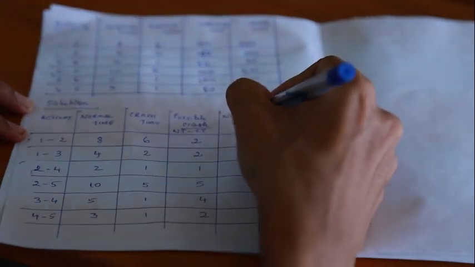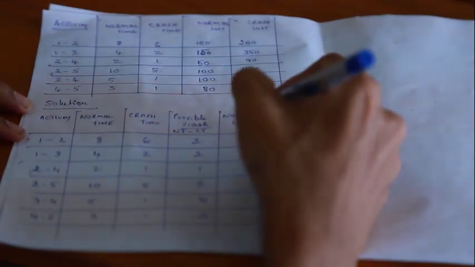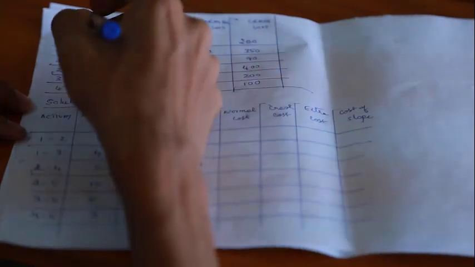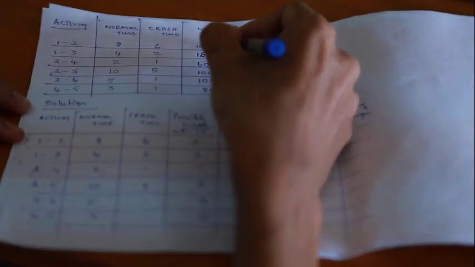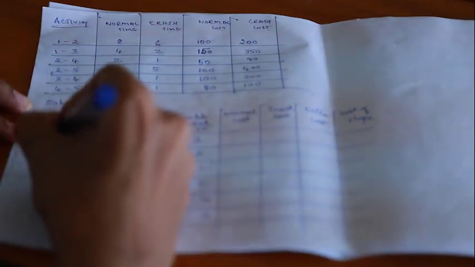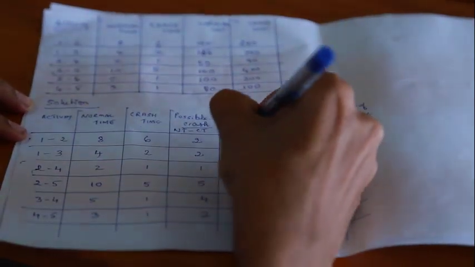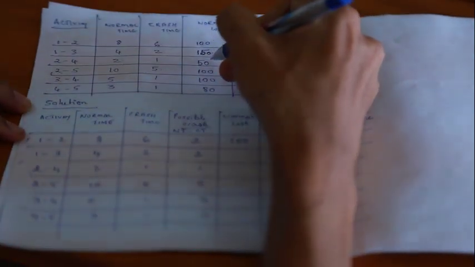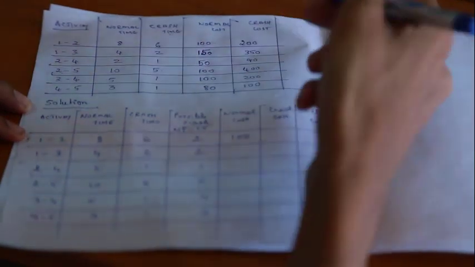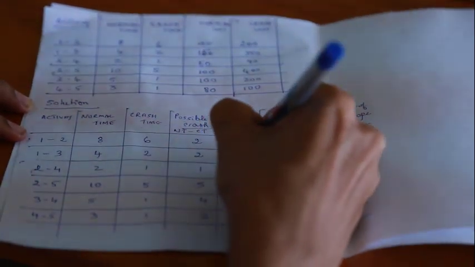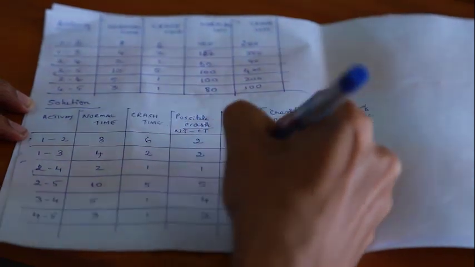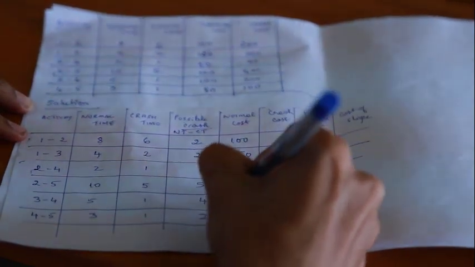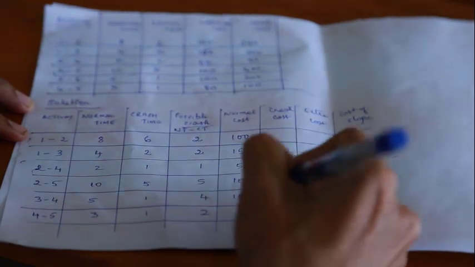And now we are going to list down the normal cost for each of the activities. For example, for 1 to 2, the normal cost is 100. And similarly we have 150, 50, 100, 100 and 80. Let's list out the cost.